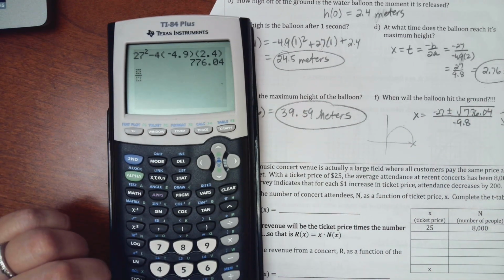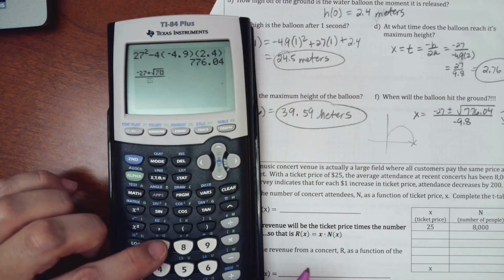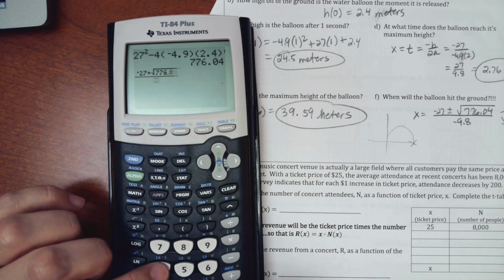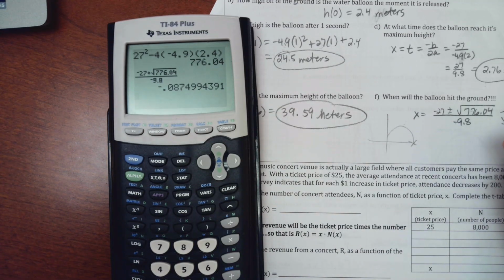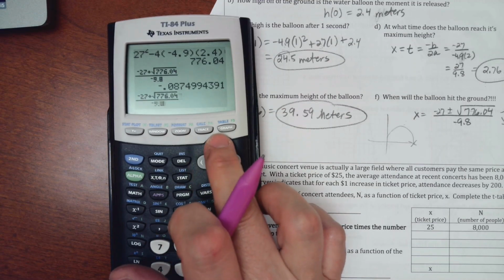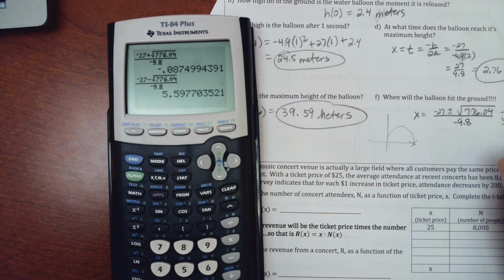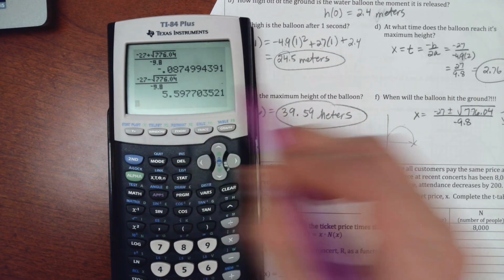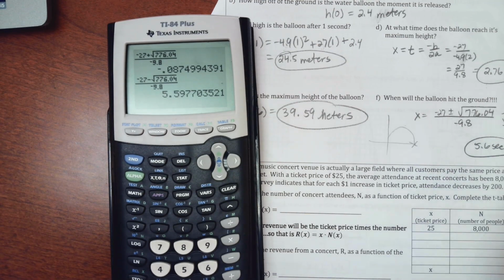So fraction negative 27 plus the square root of 776 over negative 9.8. All right, so this doesn't make much sense. 0.09, because that's negative. I can't have negative time. So I'm going to go grab it, and I'm going to change the plus to a minus. So there we go. 5 if we round that, that'll turn that to a 6. So 5.6 seconds. It's in the air. Okay.